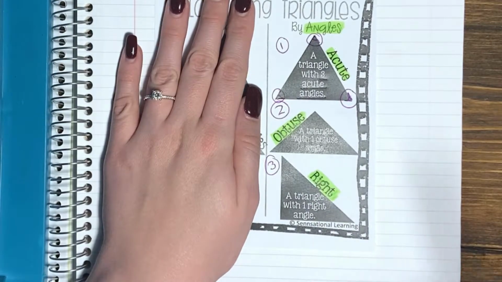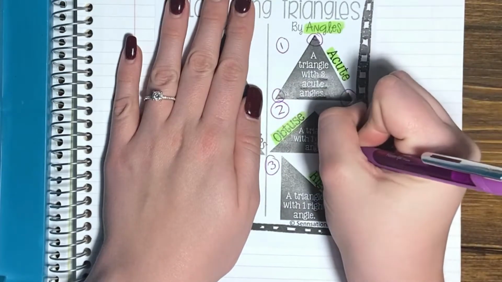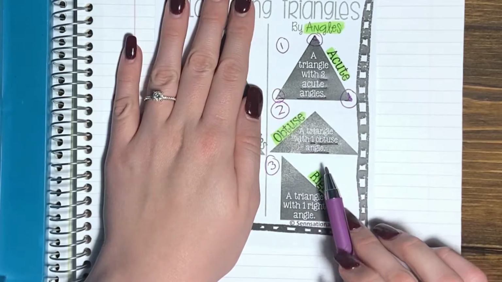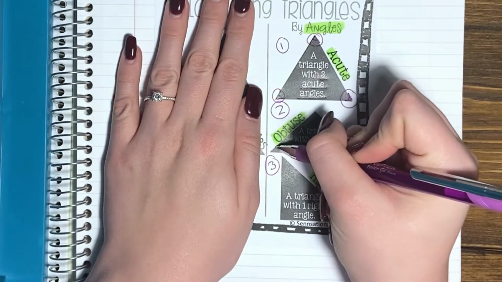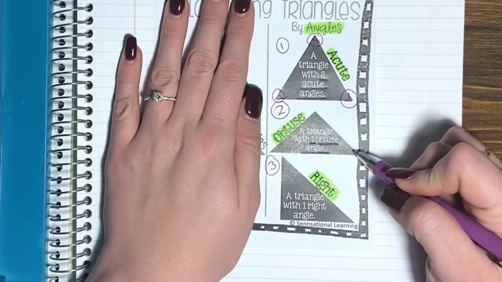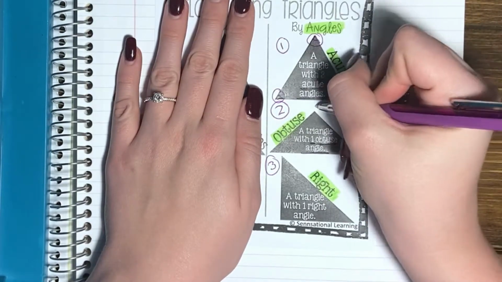The next type of triangle is an obtuse triangle. So obtuse triangles are triangles that have one obtuse angle. All right, so if you look at this, this is definitely an acute angle right there. It's so tiny and squished. And this is definitely an acute angle right there. It's tiny and squished. But look at this one right there.